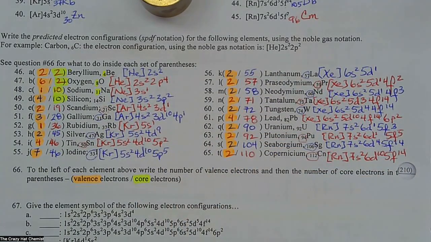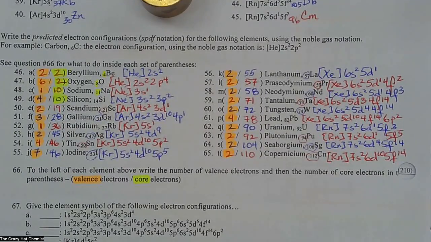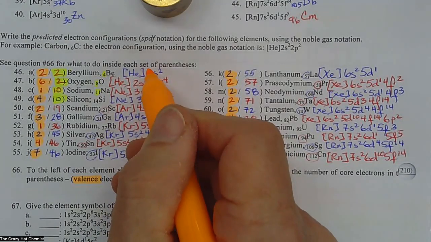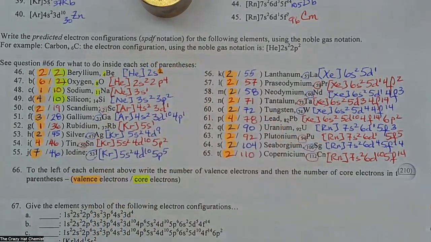I'm going to show you an alternate way. If you already have the electron configuration and you want to get the valence electrons, it's the largest principal quantum number, s and p, of the same largest principal quantum number. So let's see if we can obtain this in a different way. The largest principal quantum number is a 2, and it's s, so 2 valence electrons.